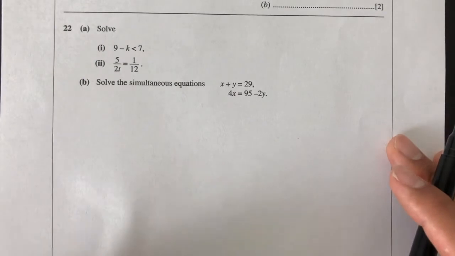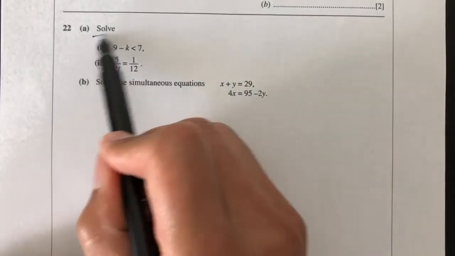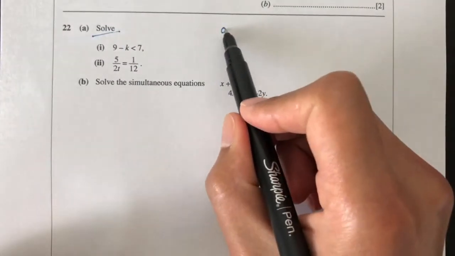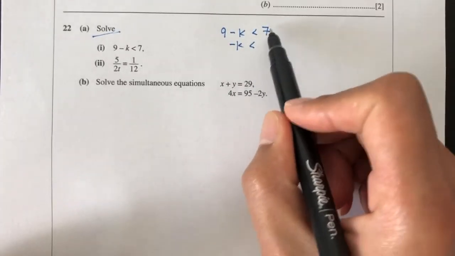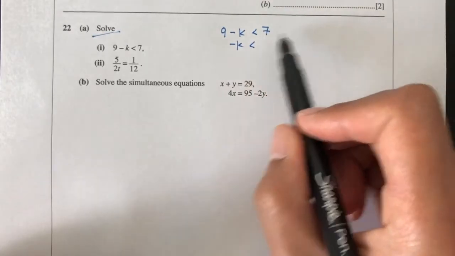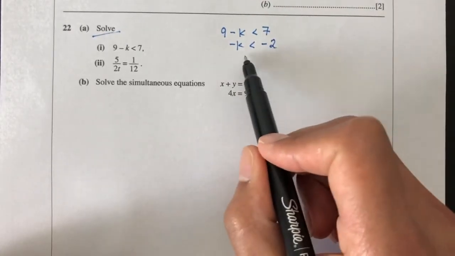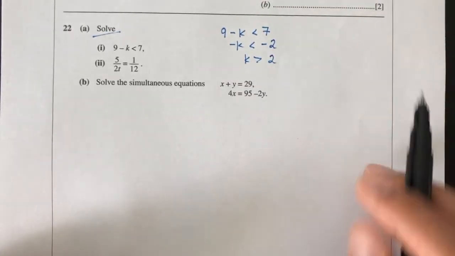Now for question number 22, we have to solve this. When you see solve, it means to find the value of k. So 9 minus k is less than 7. So minus k is less than 7 minus 9. So we bring 9 here. It will be minus 2. So k will be more than 2.